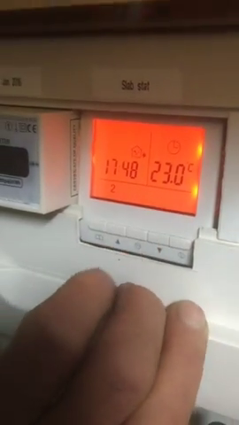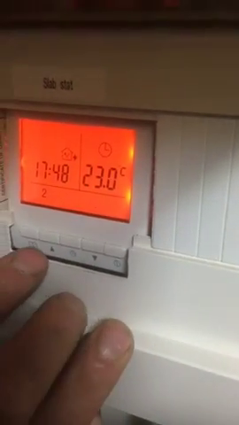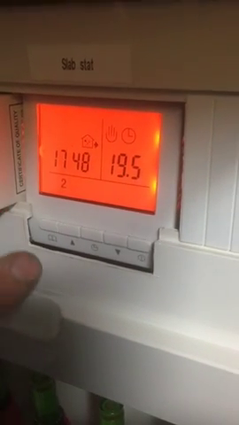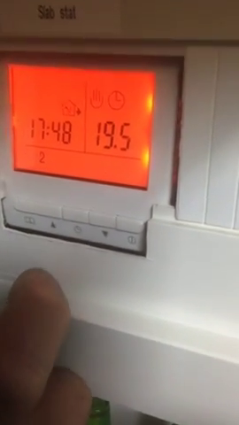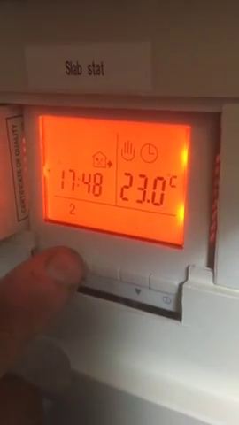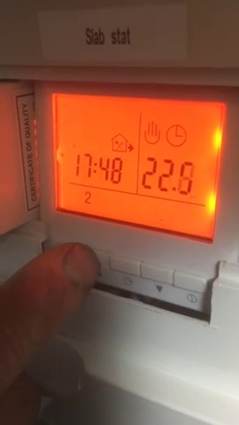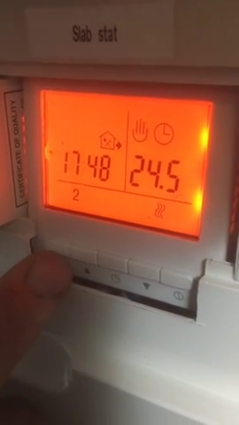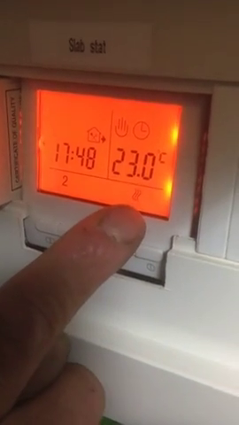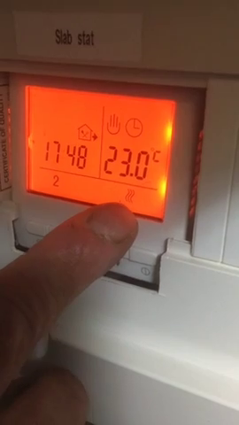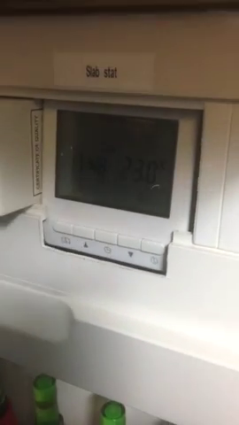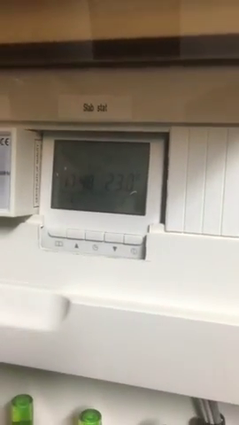You can temporarily override your time clock just by pushing your up arrow, and you can see now you've got a hand and a clock, which is indicating a temporary override, and that will flick back to your original setting automatically. So I can now see we have temporarily overridden our program to a higher temperature. The wee heating symbol has come on and it is now heating. That will flick back automatically on its next time setting.